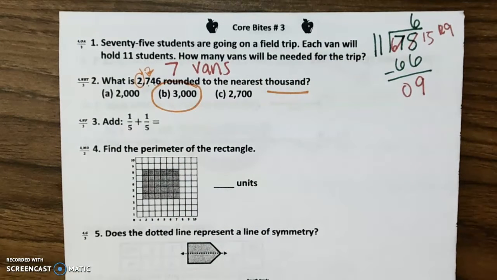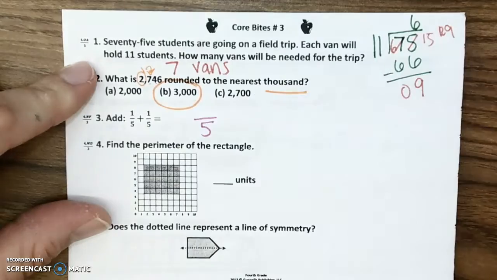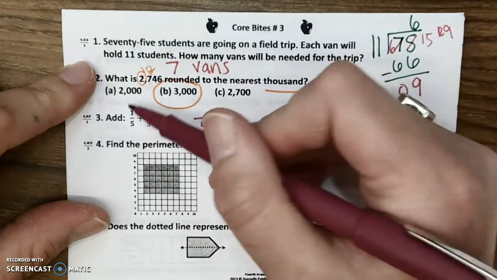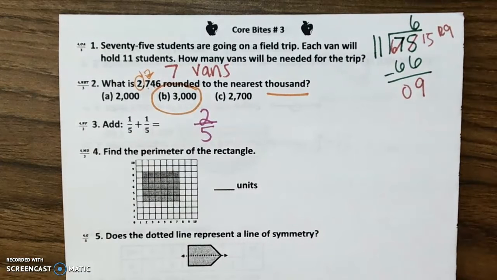The next one, you're adding fractions. They both have a like denominator. They both have 5 on the bottom. So because they are the same, you leave the 5 there because they are the same on the bottom. You just add the numbers on the top. So 1 plus 1 is 2. So your answer is 2/5.